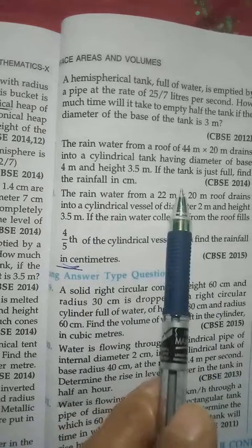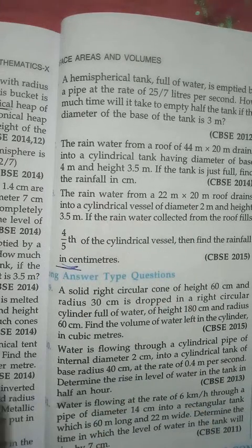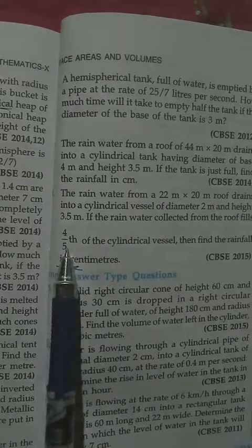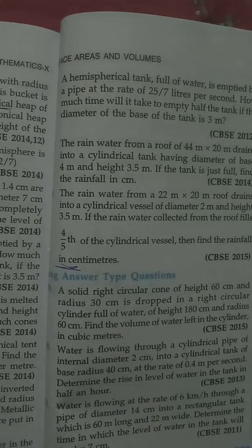So here again we see, remember the rainwater is on the roof, it is poured into the cylinder. So that means we can say the volume of water in the roof is equal to 4 by 5 times the volume of water in the cylinder. So using that fact, we can find out the value.